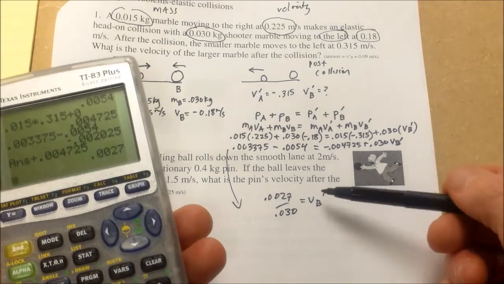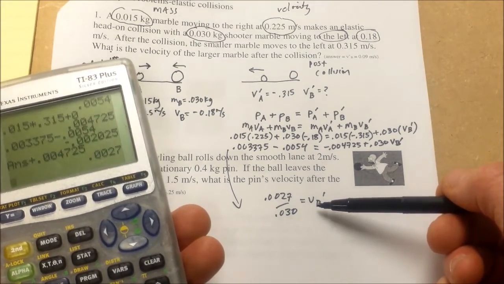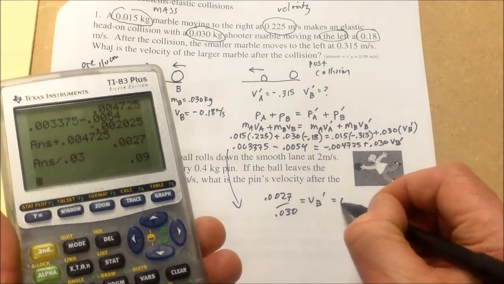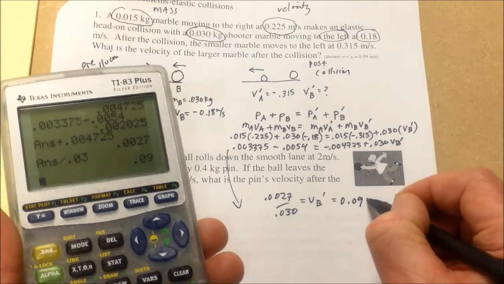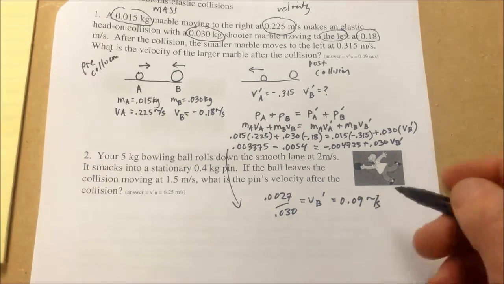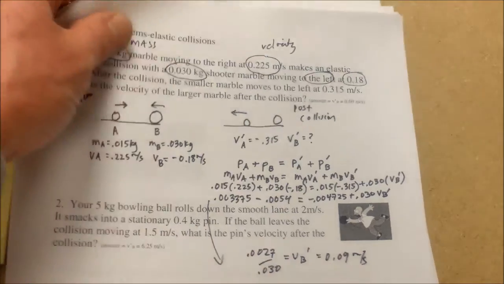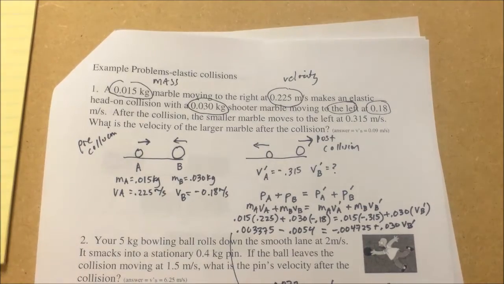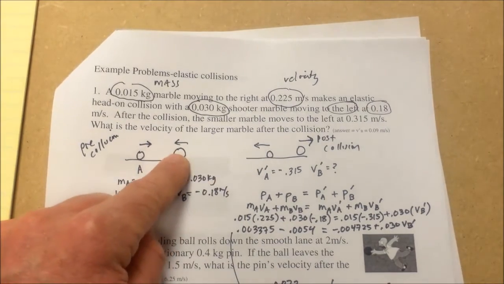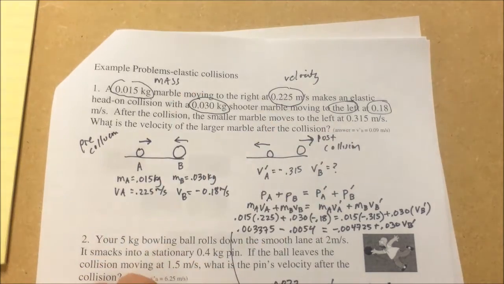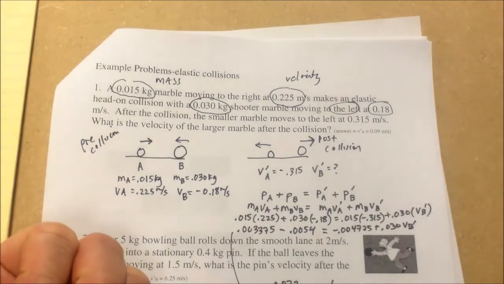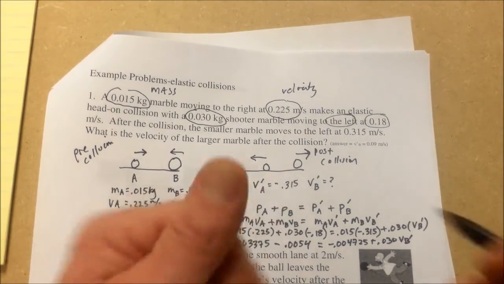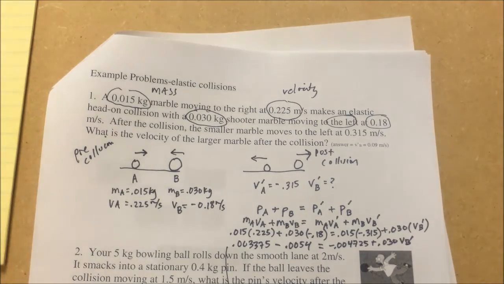Again, the symbology is the velocity of object B after the collision. And I get a velocity of 0.09 meters per second. Now that's positive, and that tells me this is moving to the right with 0.09. A was moving to the left. A and B have this collision. Now A goes the other way and B goes to the right. So both objects move opposite to the direction that they started.